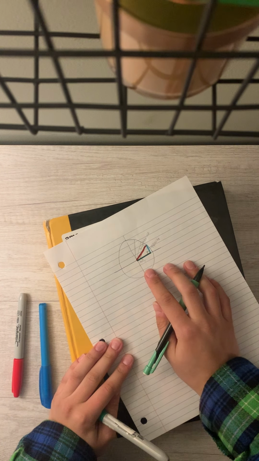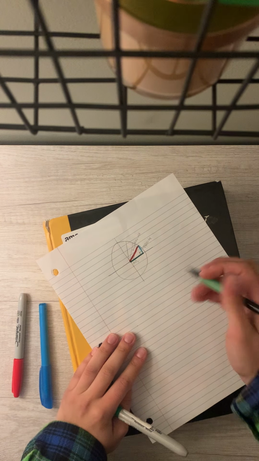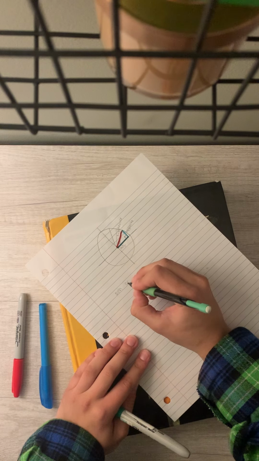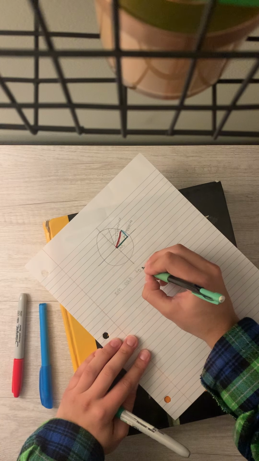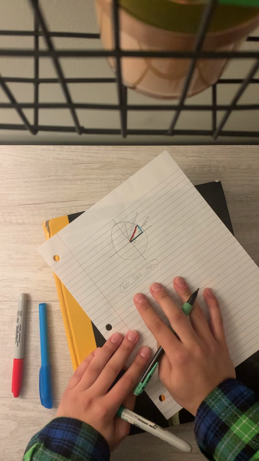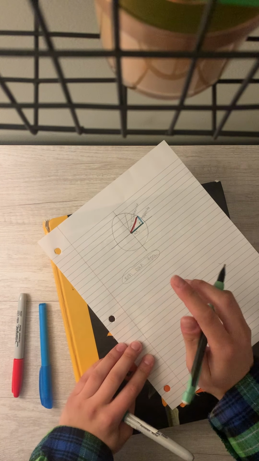You can use those to identify what's called SOHCAHTOA, and this is where your relationships are going to come in on your unit circle triangles.